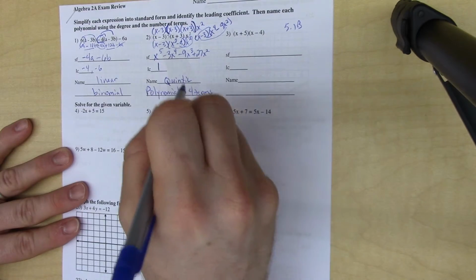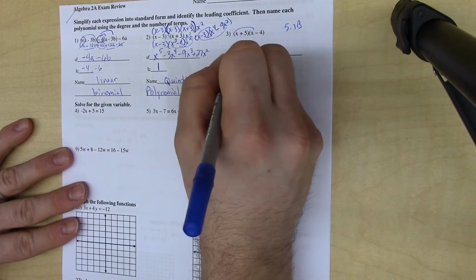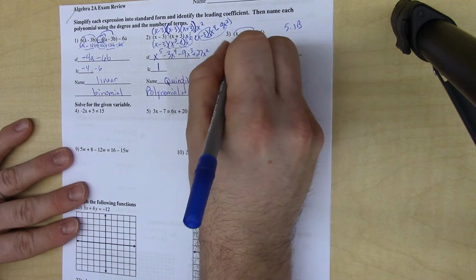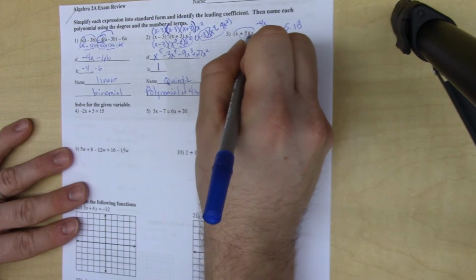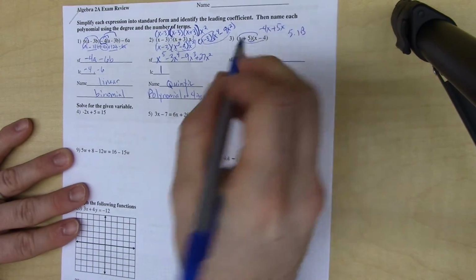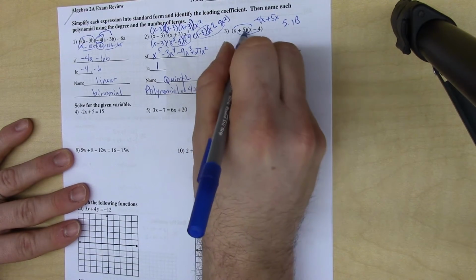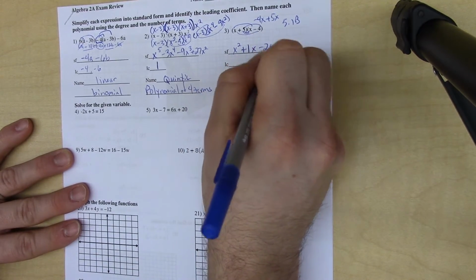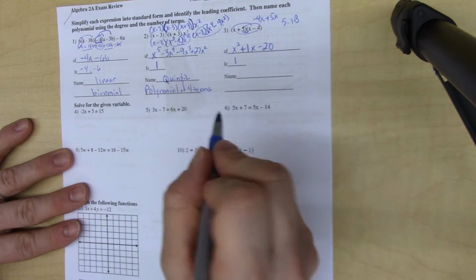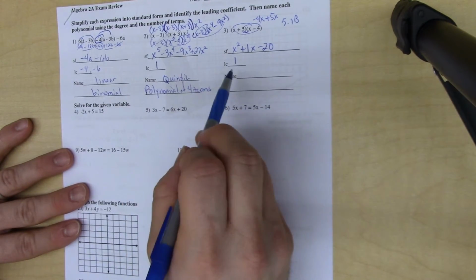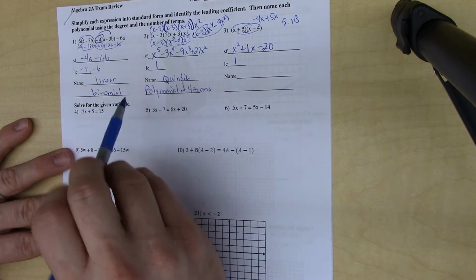Next problem, I'm going to FOIL. So first is x squared. Outside is -4x. Inside is positive 5x. Different signs, so I subtract to get 1. Bigger number is positive x. And then minus 20. Leading coefficient again here is 1. I feel like this is a little bit confusing in the review. It'll be better on the practice exam.